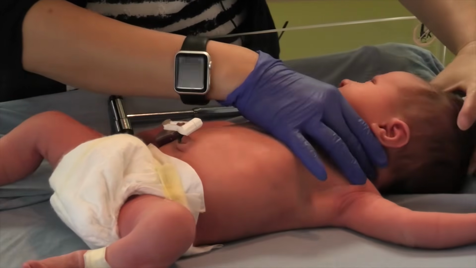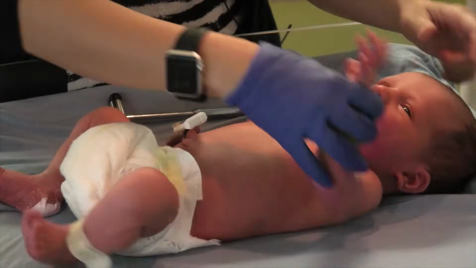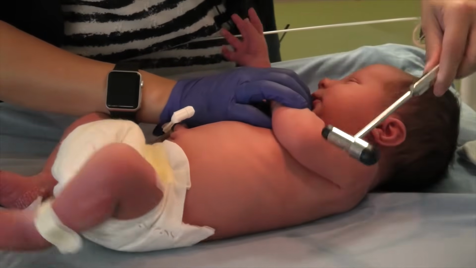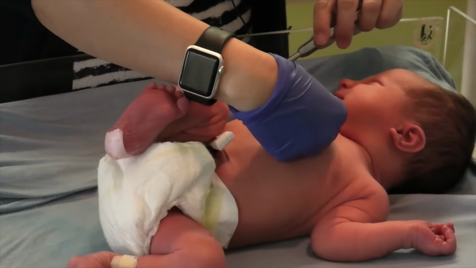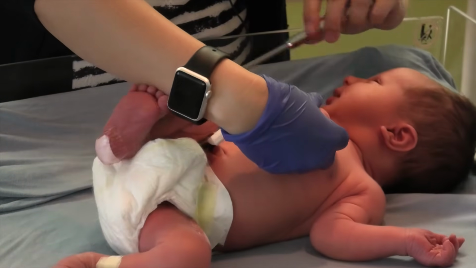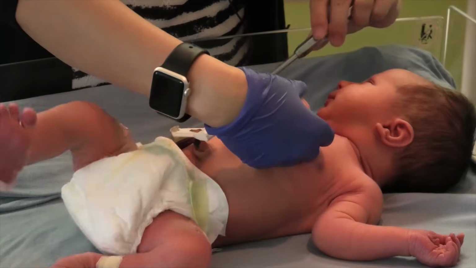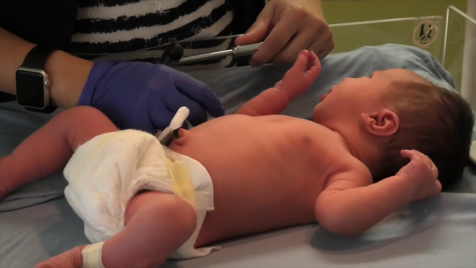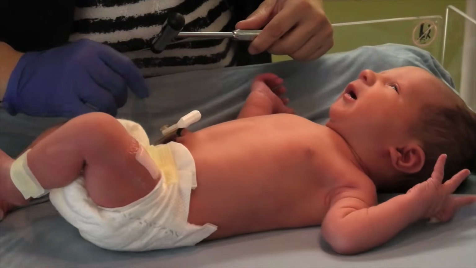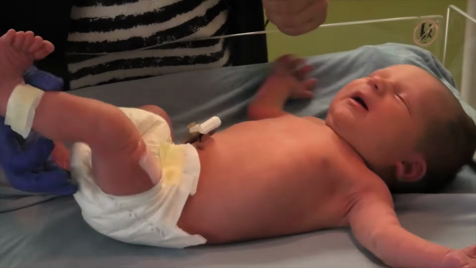Now, C7, the triceps reflex, is not always present in a neonate. I got one there, though, as you can see. And that one, I'm not going to put my finger on it because I really want to hit the tendon directly to get the best reflex I can. And that has him straightening his elbow. Okay, so those are the arm reflexes. Now let's do the legs.